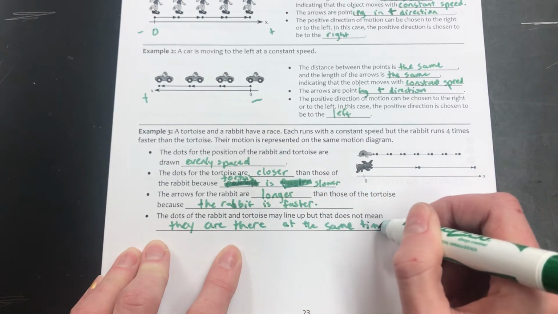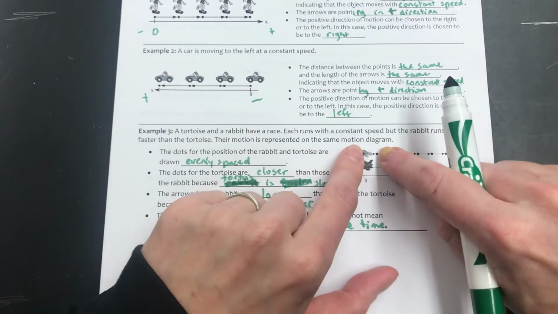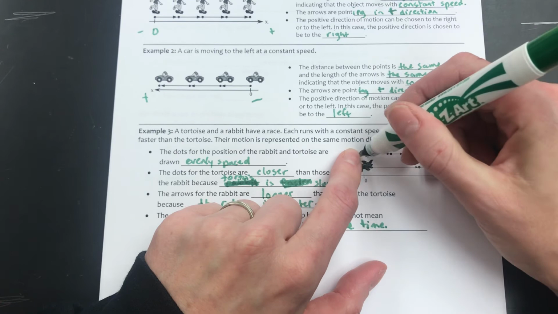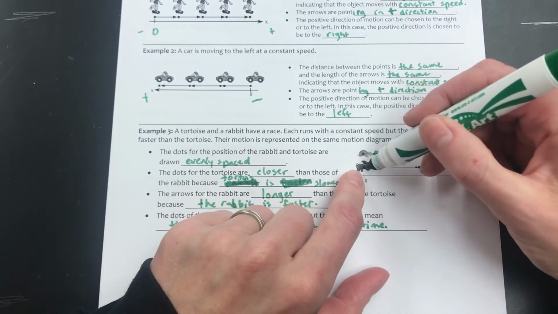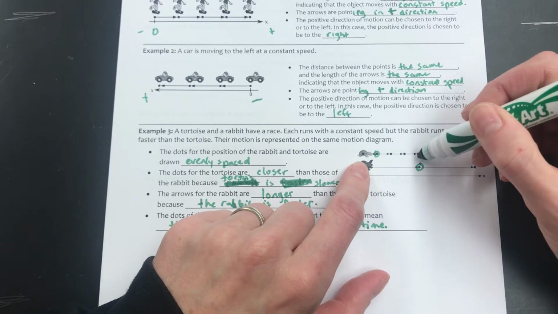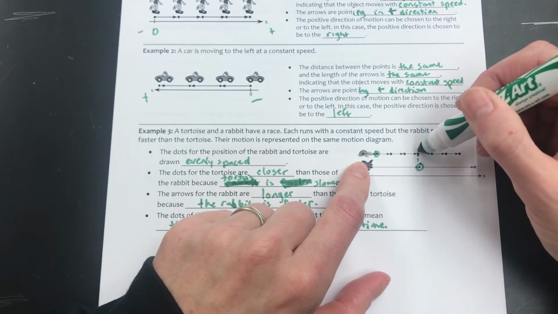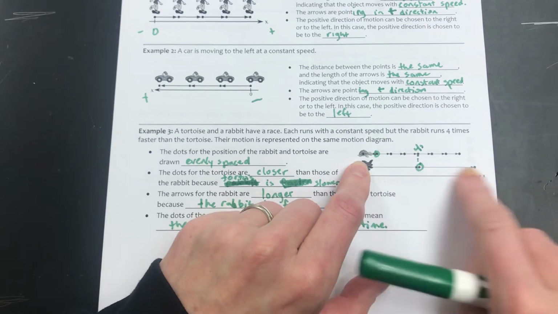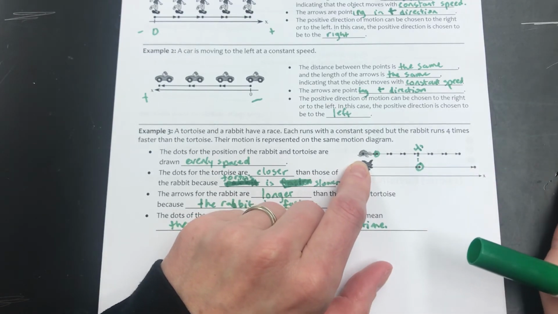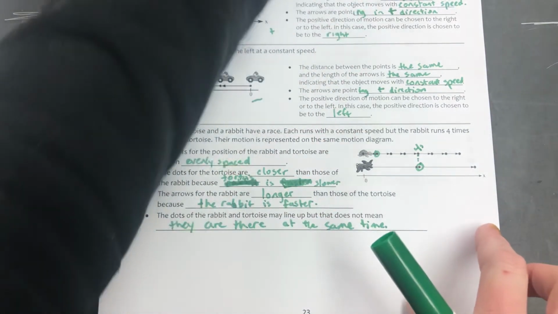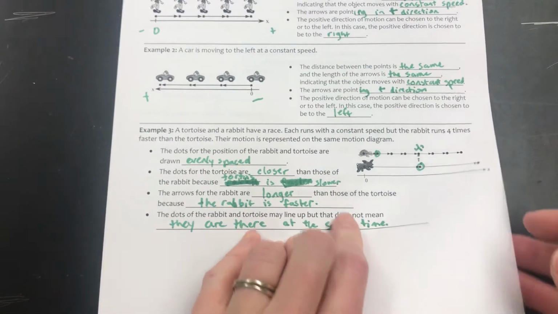Our arrows are spaced out so that they're showing a certain amount of time. So in the first second, the tortoise is here. And in the second second, the rabbit is here. They line up right here, but it takes the tortoise 4 seconds to get there. By that time, the rabbit will be way over here off the page. So it doesn't mean they're together even though the dots line up. The dots are spaced out over time.